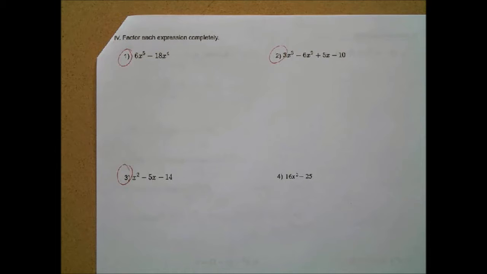You should teach them. Okay, so you put 6x to the fifth power, x to the fourth power. You understand? And then you do 6x to the fourth power, parentheses 6 minus 3. And that's how you get the answer.